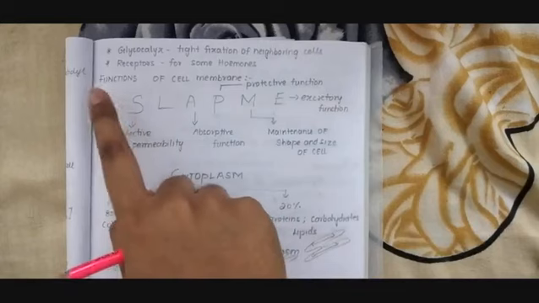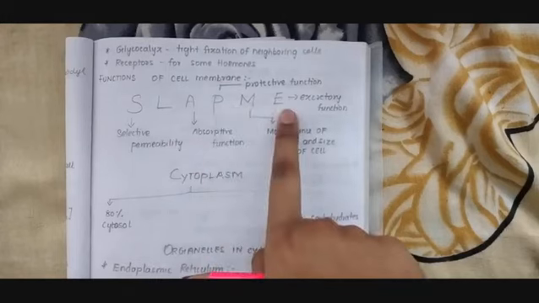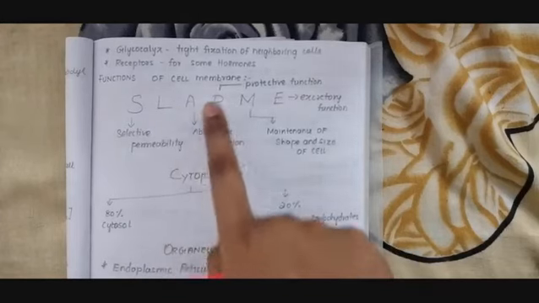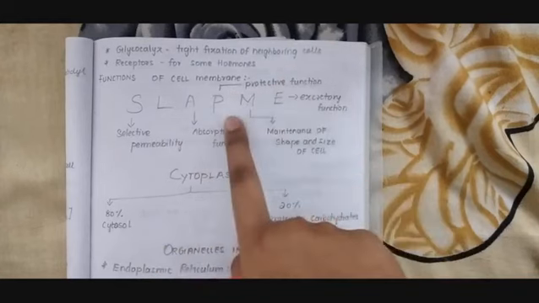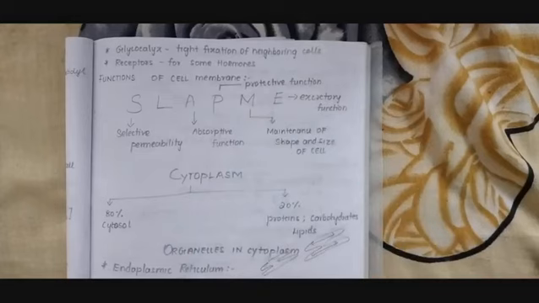Now let us discuss the functions of the cell membrane. In order to remember these functions, you have to remember the mnemonic SLAP-ME. S stands for selective permeability, A stands for absorptive function, P stands for protective function, M stands for maintenance of shape and size, E stands for excretory function.